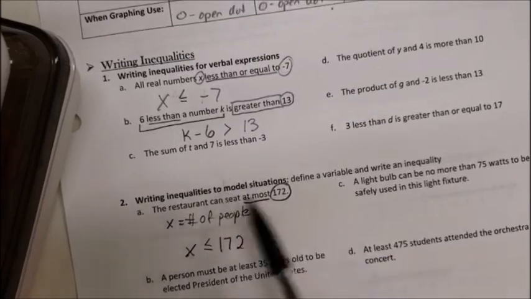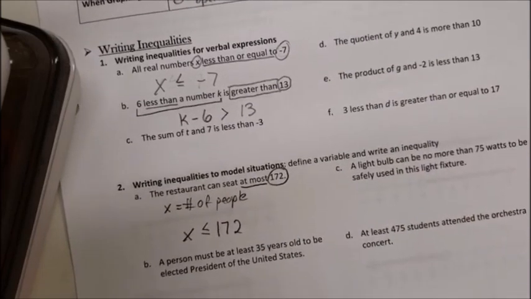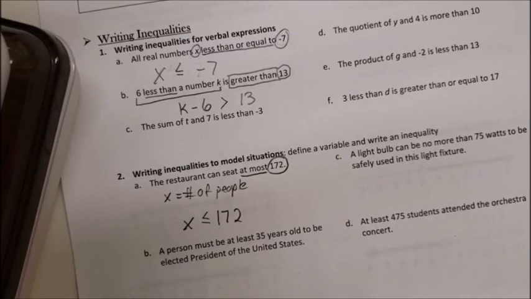So what you should do now is try the rest of the writing inequality section and also the modeling scenario one. When you finish that, check your answer on what I've got on Schoology, then move on to the next section of the notes.